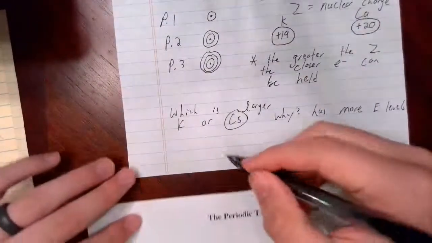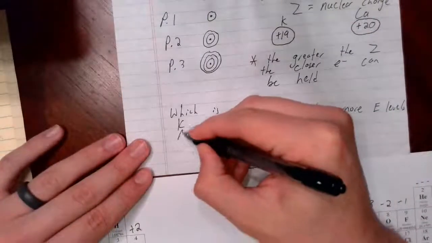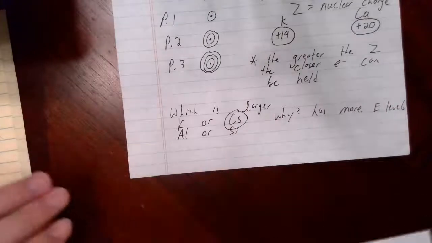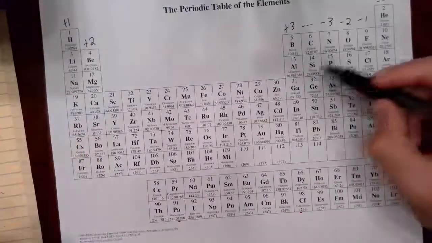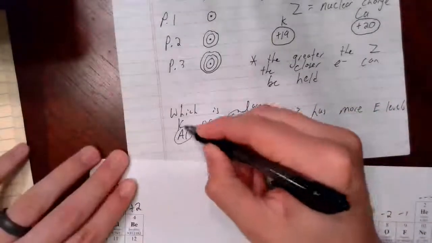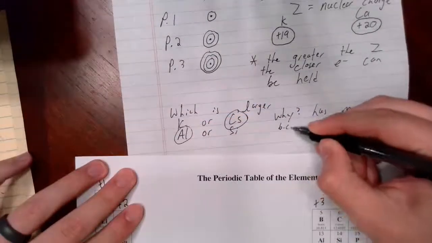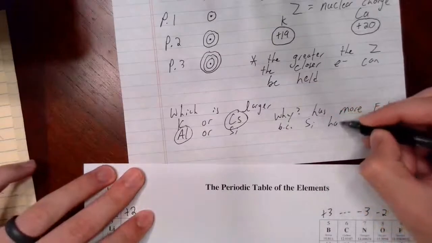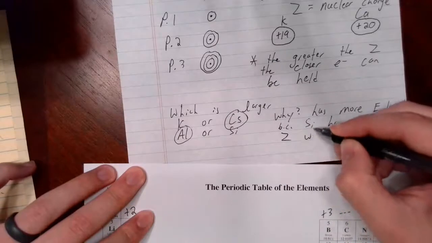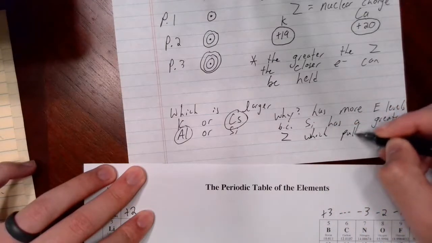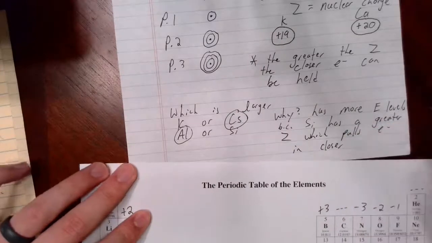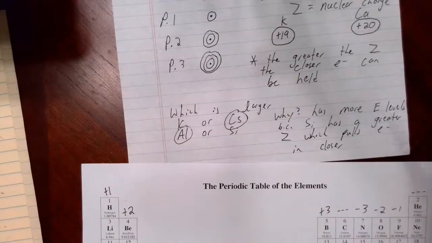Then I could ask you, which is larger, aluminum or silicon? In this case, aluminum is going to be larger. The why is because silicon has a greater nuclear charge, which pulls electrons in closer. If it pulls electrons in closer, that means the atom is smaller.